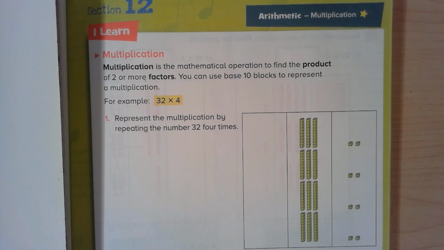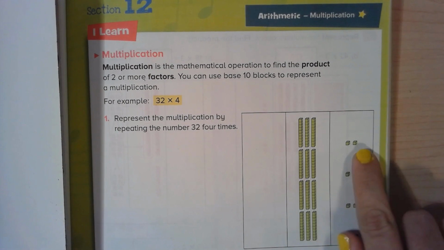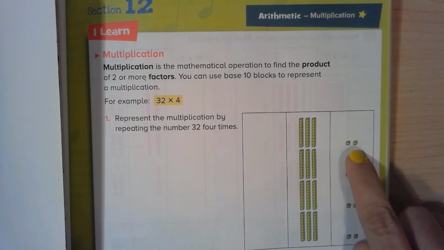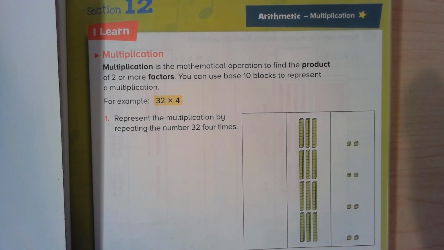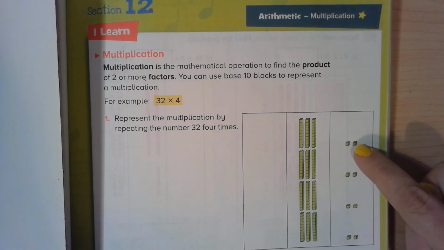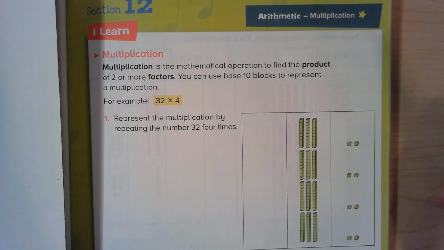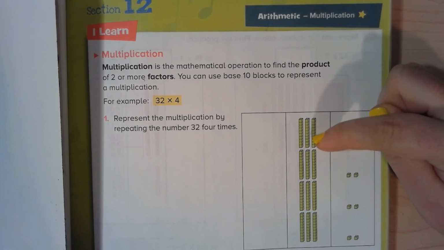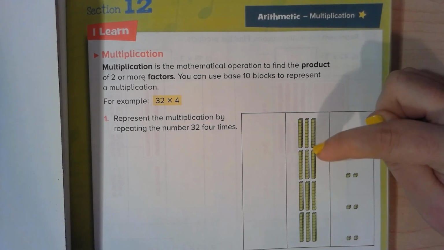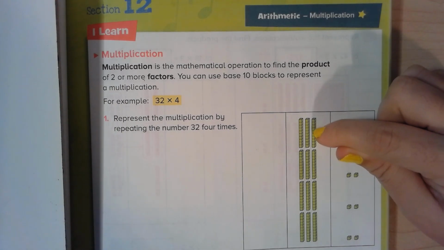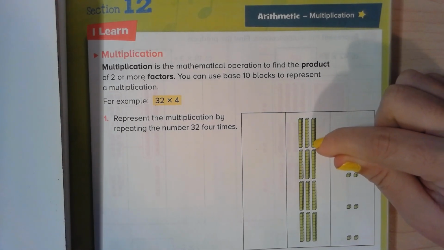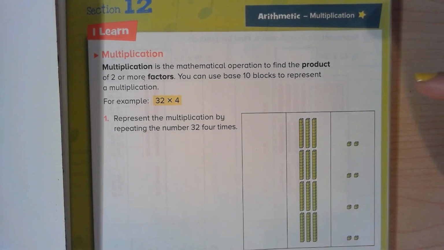Well, remember that the little squares, or let's call those cubes because they're three-dimensional. The three-dimensional drawing of the cube there represents 1. The stick of cubes represents 10 because there's 1, 2, 3, 4, 5, 6, 7, 8, 9, 10 cubes.